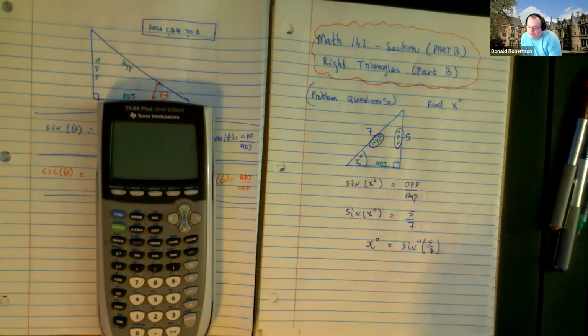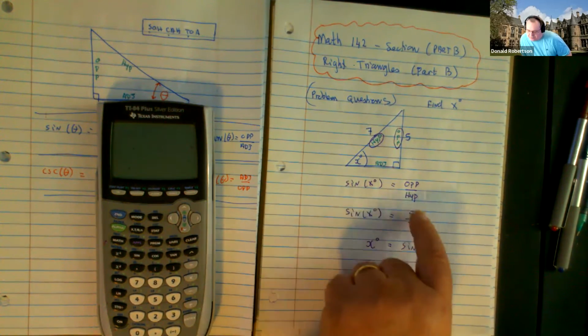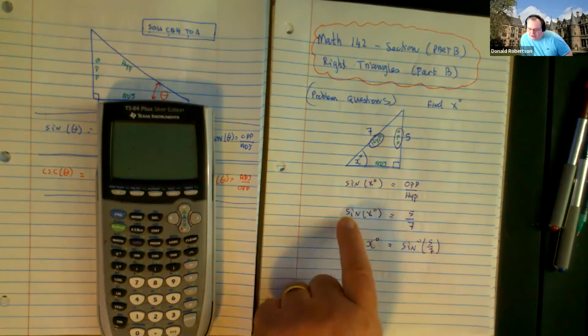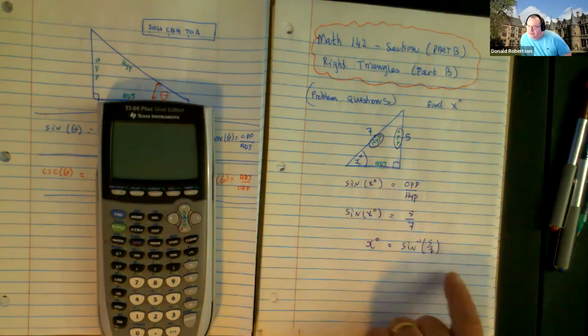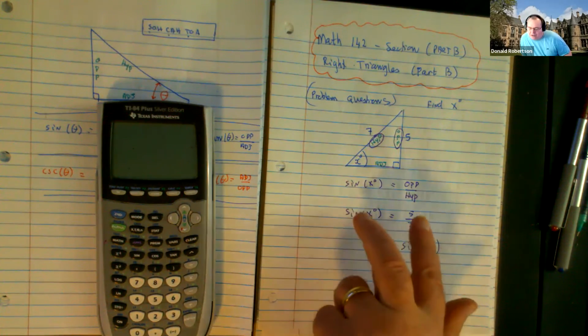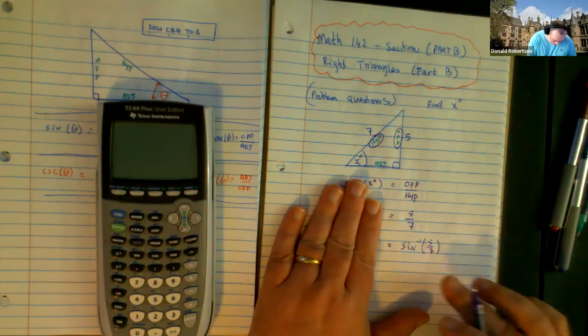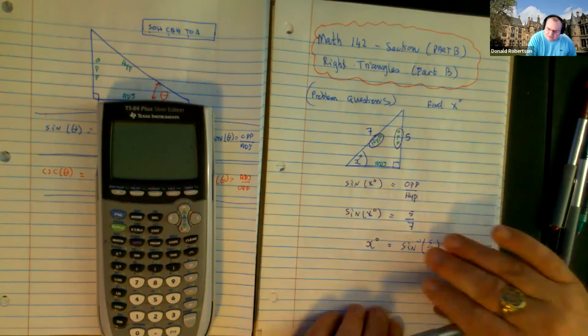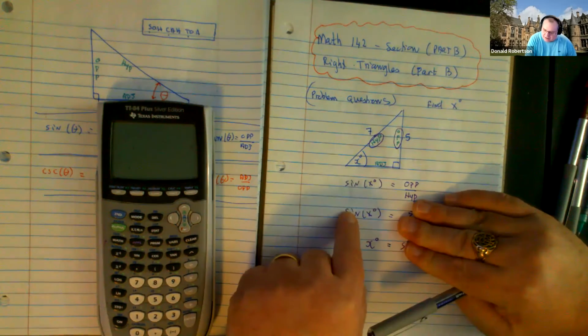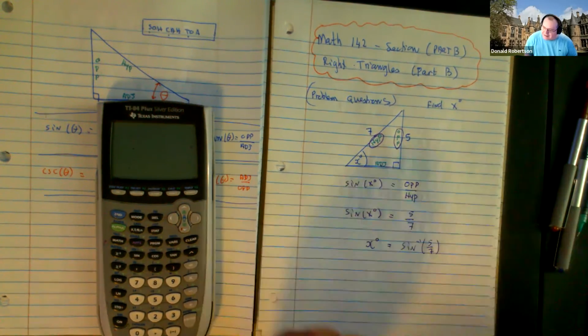Does that make sense, what I just did there? The sine of x is 5/7, so x degrees is the inverse sine of 5/7. Technically, what I'm doing is taking the inverse sine of both sides. The inverse sine of a sine, they cancel out and you just get the x.